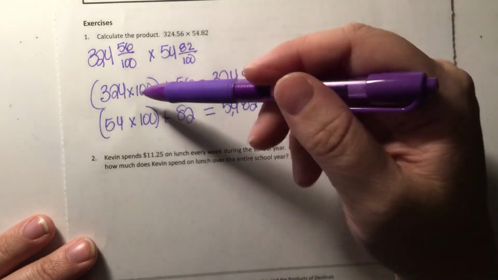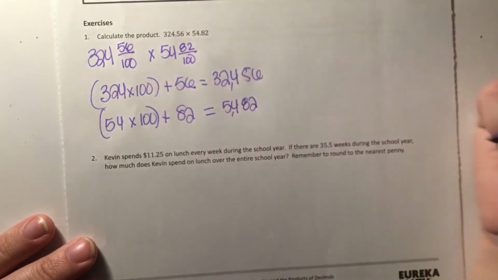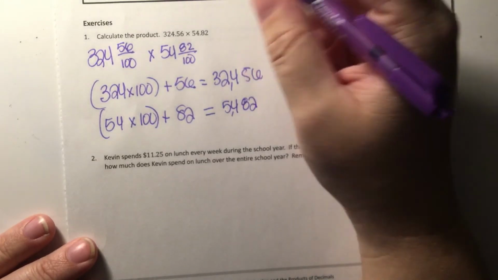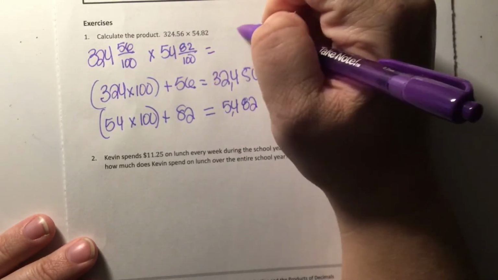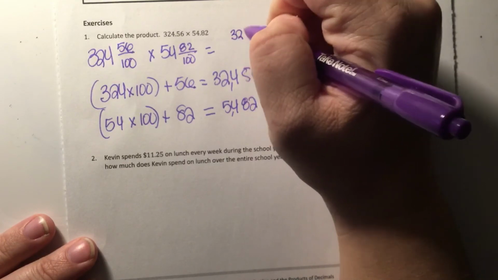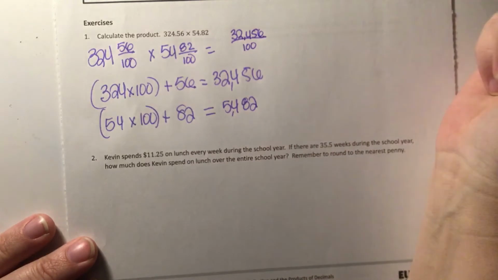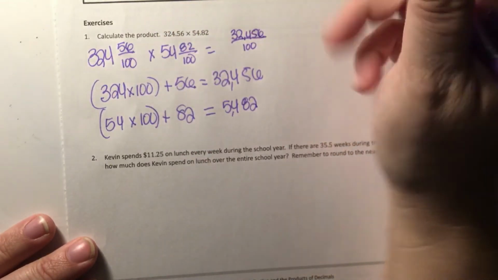Okay, so remember, however many zeros you have here, you add them on to the end. Easy way to do it. You have your powers of 10. So this equals, if we look at this, 32,456 over 100, right? That's what this equals. Same thing.